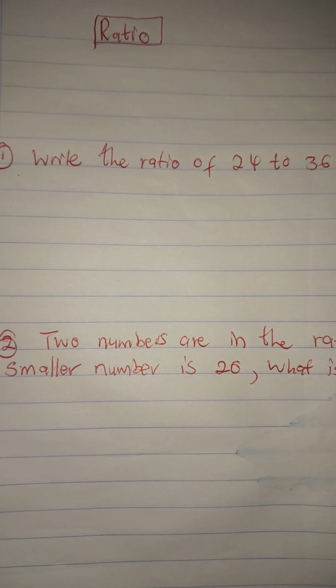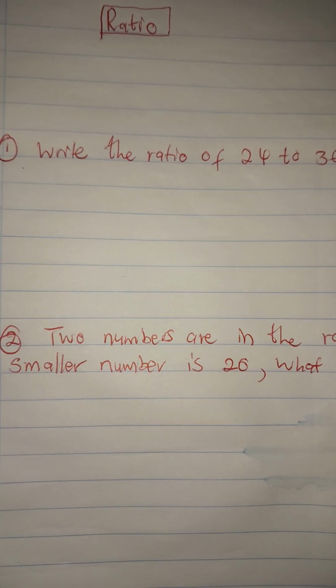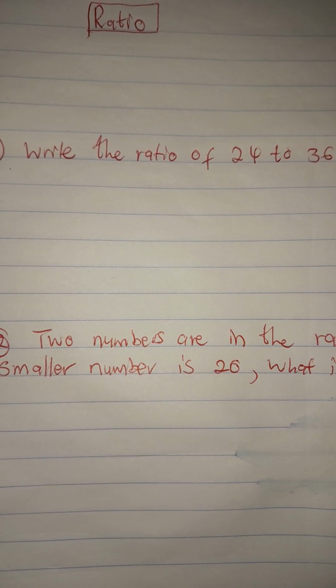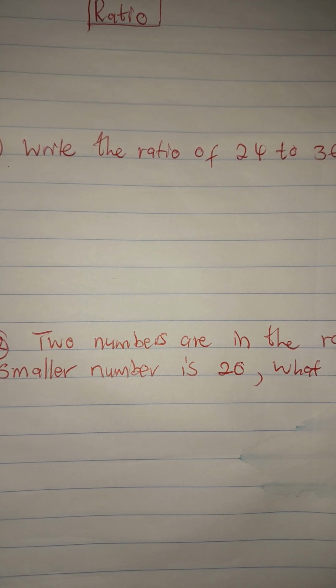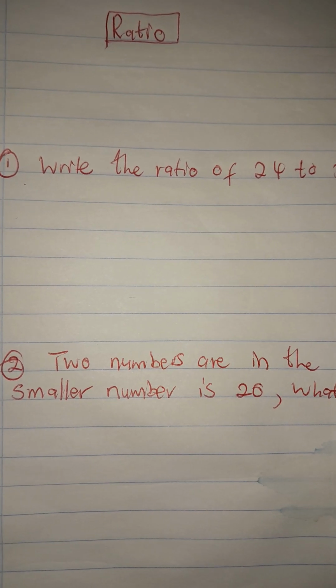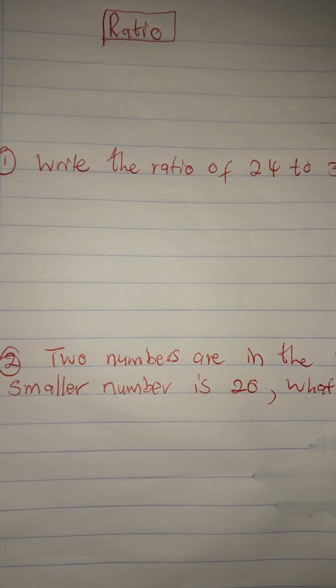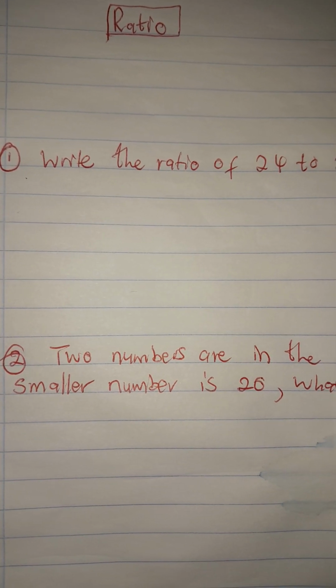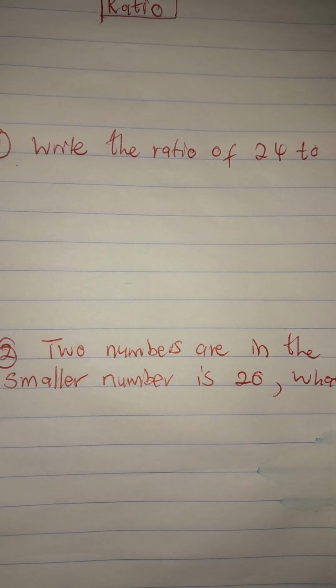This video is specifically for grade 8 and 9 learners, but even if you're in a higher grade, there's always room for learning. Right, what is a ratio? A ratio is a comparison between two numbers or two quantities with the same unit. So in this video, we are specifically going to look at ratios.